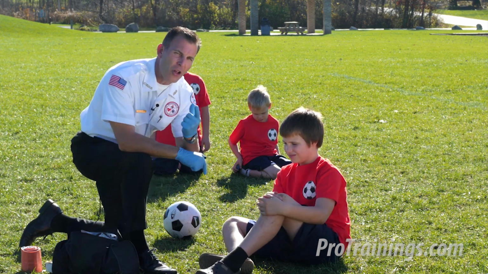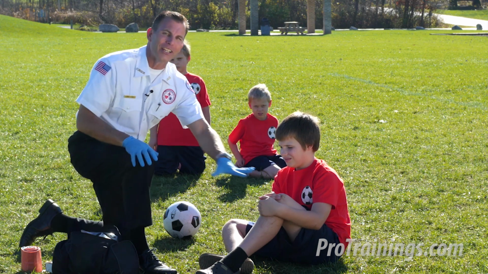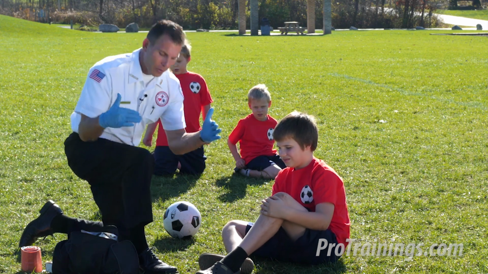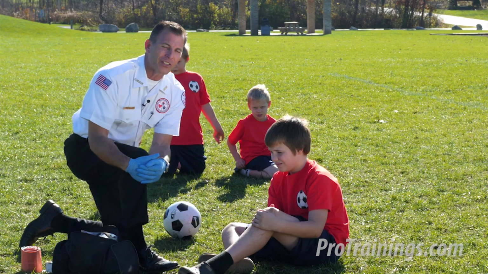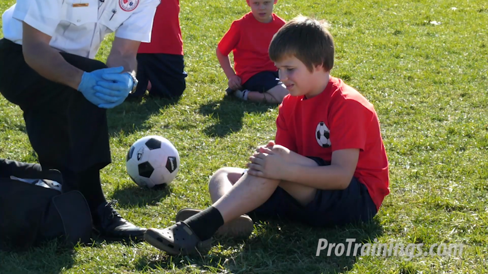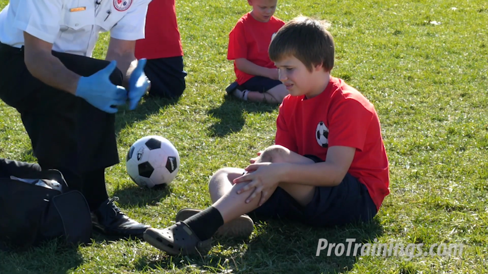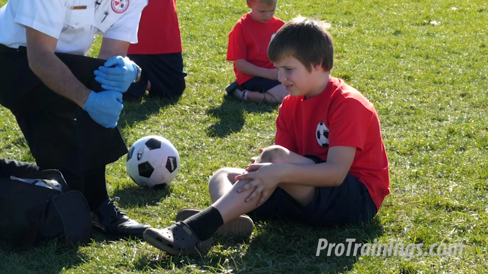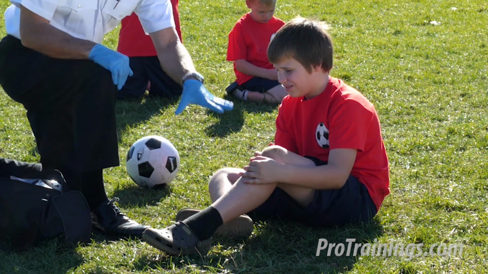I can tell that because the patient is starting to move their own limb. Remember, initially, if it's really serious, they don't want anybody to touch it. Don't touch it, don't move it, I've got it. So we call this self-splinting. That's the way I found this player initially.